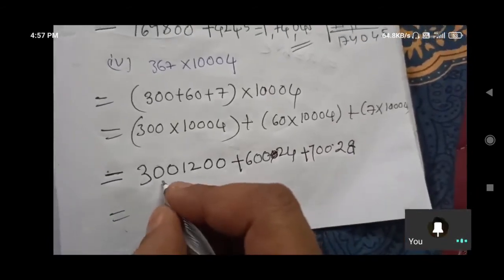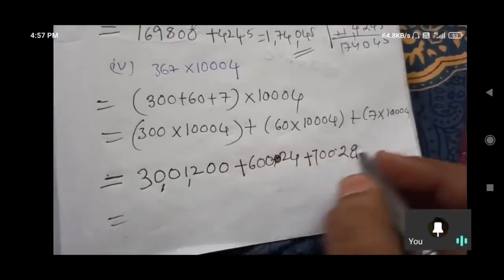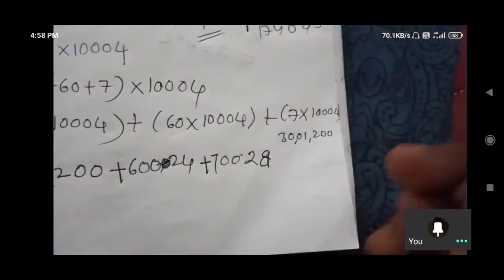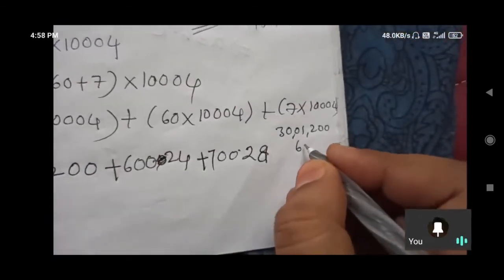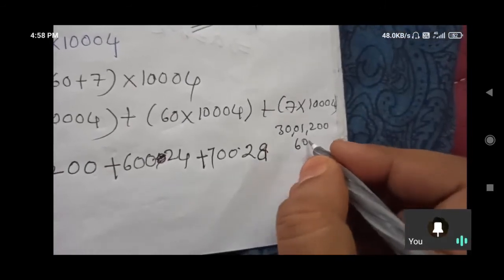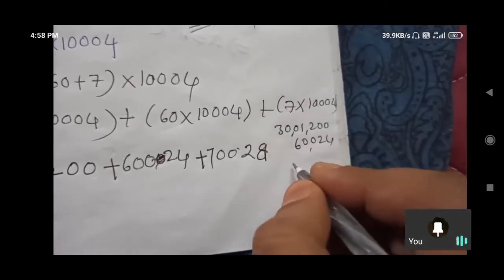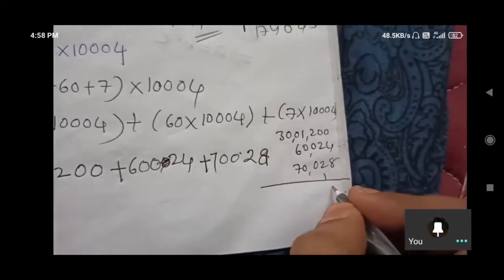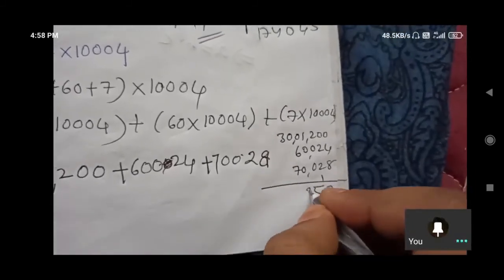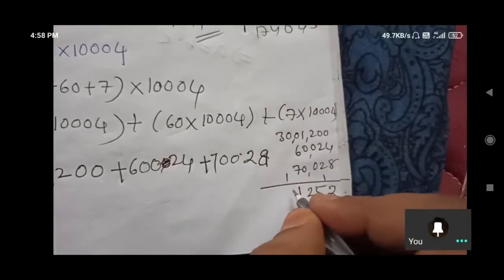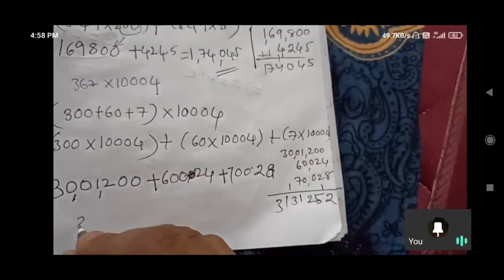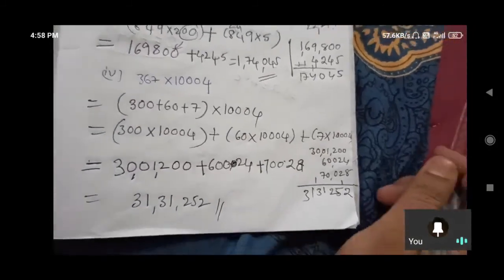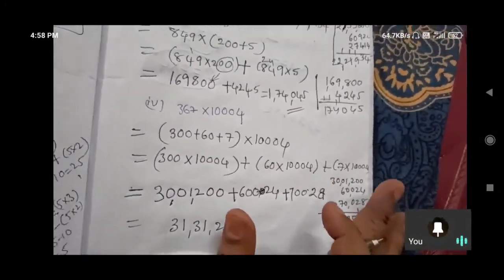And next 7 fours are 28, 7 zeros are 0, 7 zeros are 0, 7 ones are 7. So we have to add all these. Okay? 30 lakhs 1200 plus 60,024. Next one is 70,028. 12, 5, 2, 1, 13, 3. So 31 lakhs 31,252. Is it correct? Yes. So in that manner you have to do.